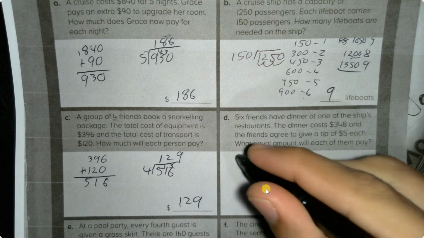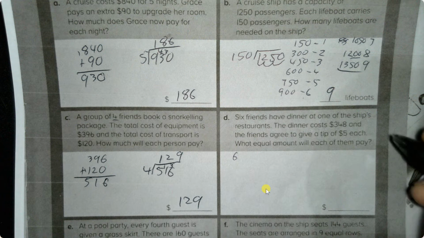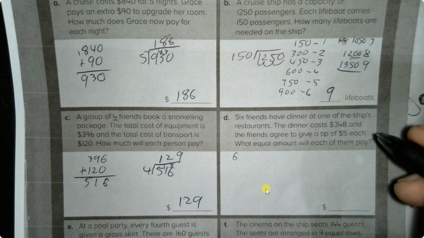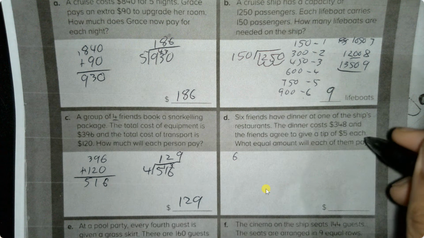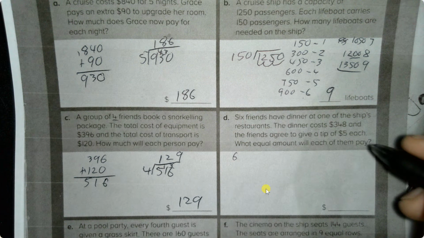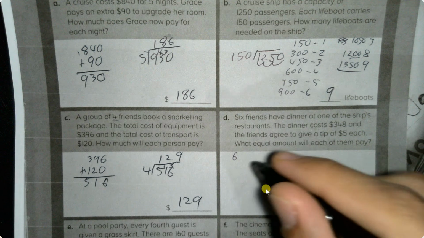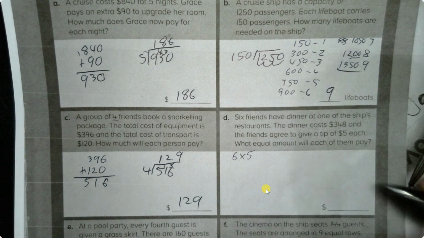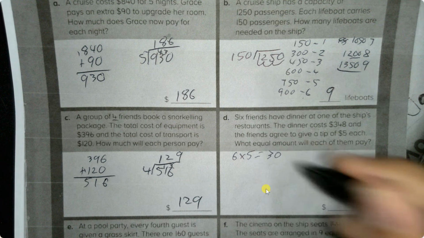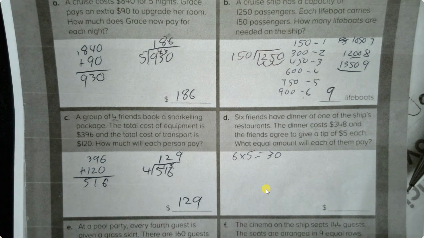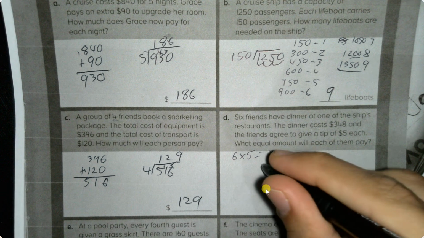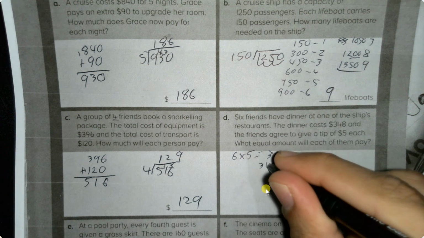You've got 6 friends. They have dinner at one of the ship's restaurants. Dinner costs $348, and the friends agree to give a tip of $5 each. Now, for those that aren't used to tips, tips means that you pay money on top of what you've paid for the food. Normally, it goes to the wait staff, the waiters. So, because there's 6 people, and they're giving $5 each, you have to use your times tables. 6 times 5 is 30. And then you add that to the total of 348.